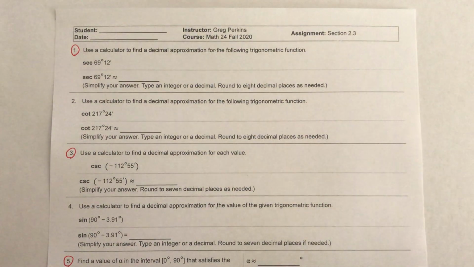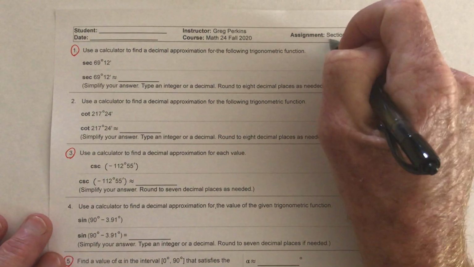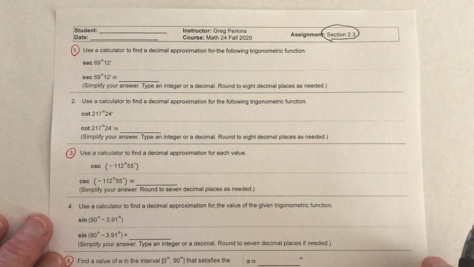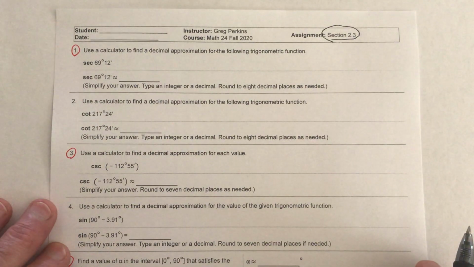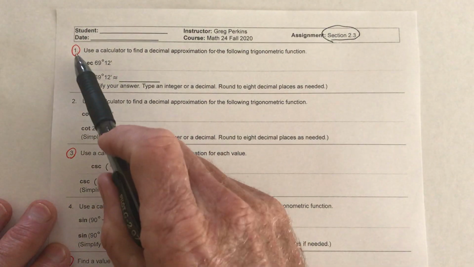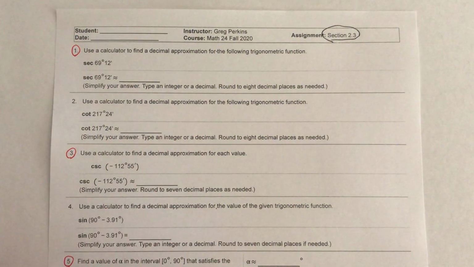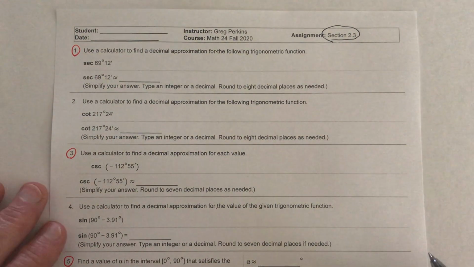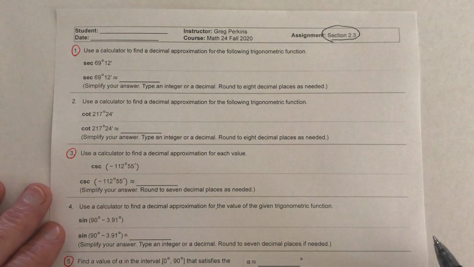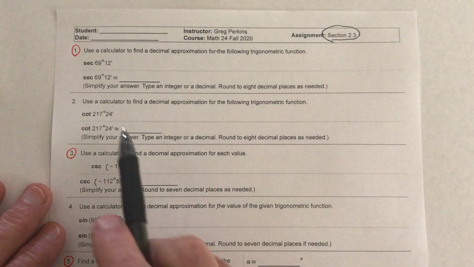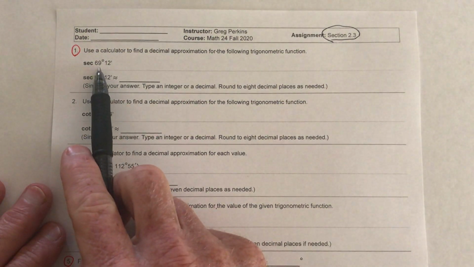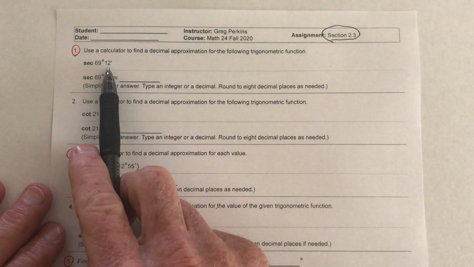So let's take a look at some of the homework from section 2.3 from the My Math Lab. With these, I've just picked out some of the ones that I found more interesting, or perhaps I haven't done examples exactly like this. And let's see, the first one. So find secant of 69 degrees and 12 minutes.